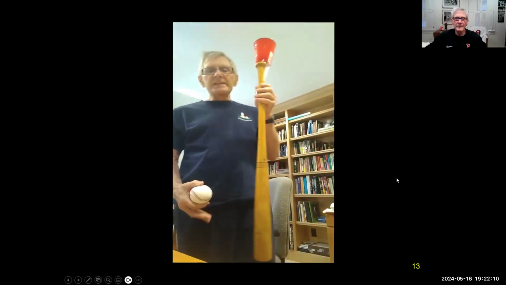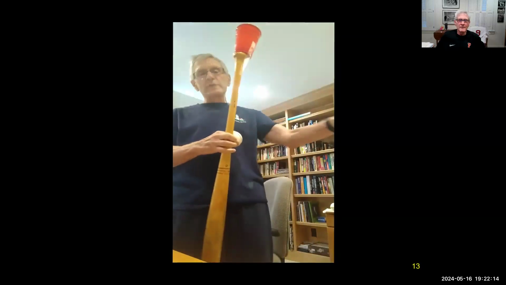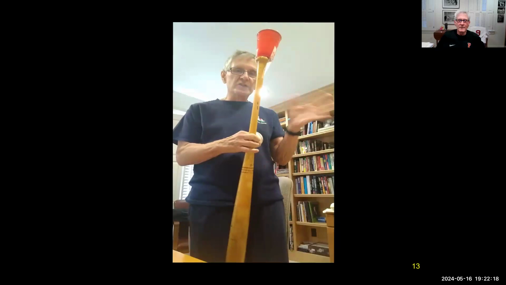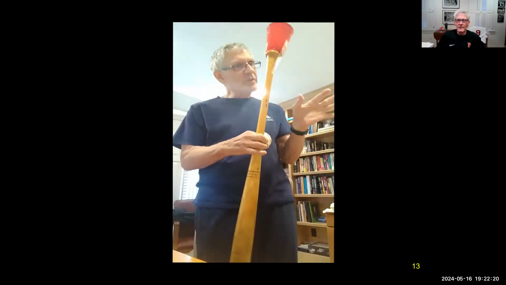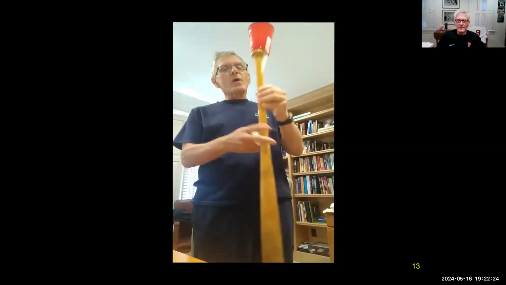So I'm going to try to demonstrate to you the principle of the sweet spot of the bat. As we saw in the video, if the ball is hit on the sweet spot, you don't feel any vibrations. Off the sweet spot, you do feel the vibrations. If you played the game, you know that. Okay? So I have this bat.